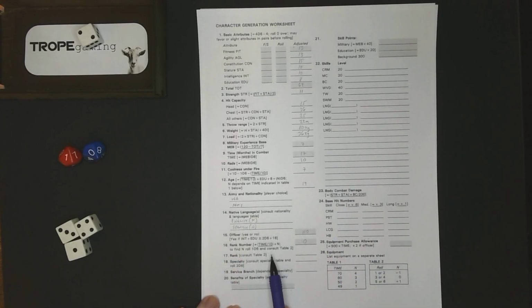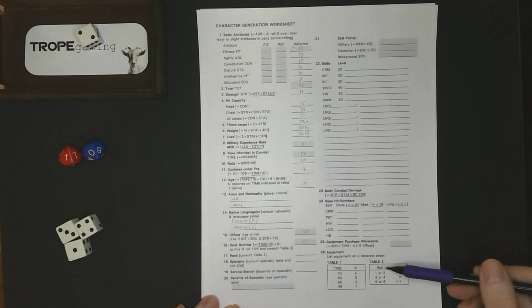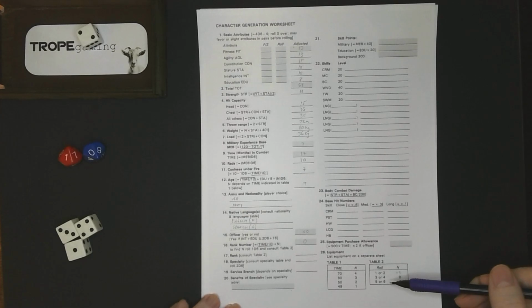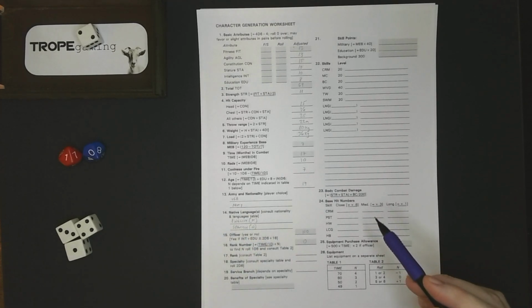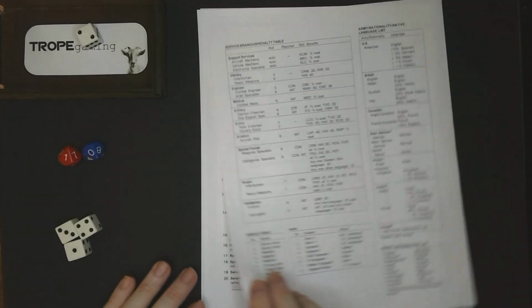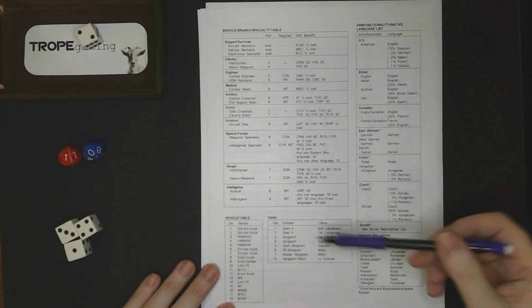Now this is where it gets squirrely, because to determine your actual rank, it says to consult table 2. You're like, well, we just did. There's no ranks there. What are you talking about? But actually what it's referring to is your player charts. And on the back, you see rank.